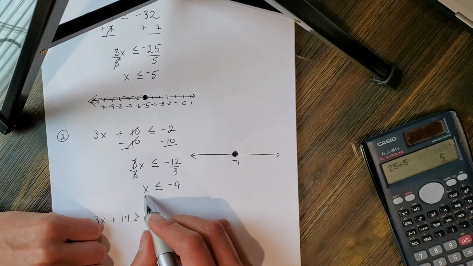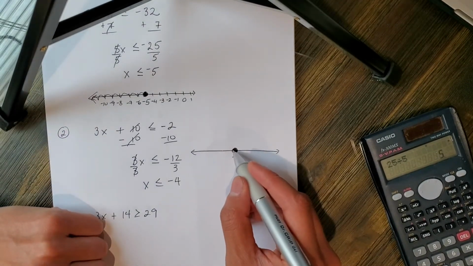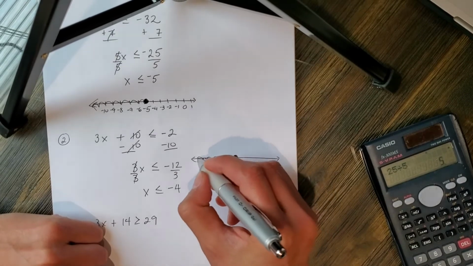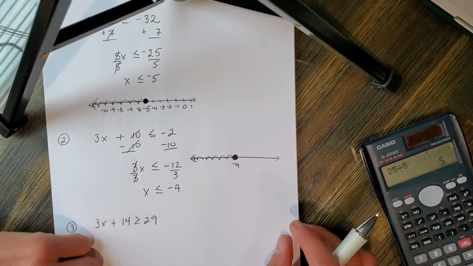Okay, now notice here this says x has to be less than or equal to -4. So all the values that are less than are going to be to the left. So just shade to the left. The right side remains unshaded.